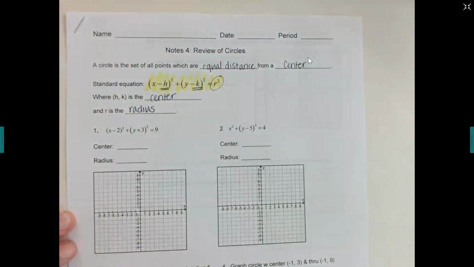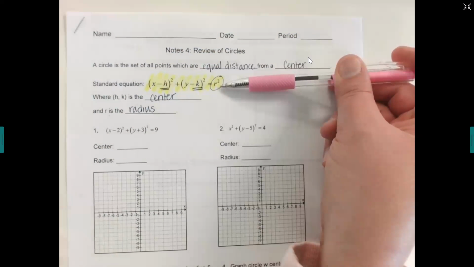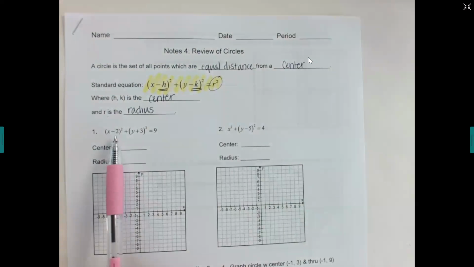Now, in the equation, do you notice that your r is squared? So if I want to find what the r is, I'm going to have to remember to undo the squared by taking the square root. Okay, but overall, this should be pretty easy. So take a look at your first question right here.